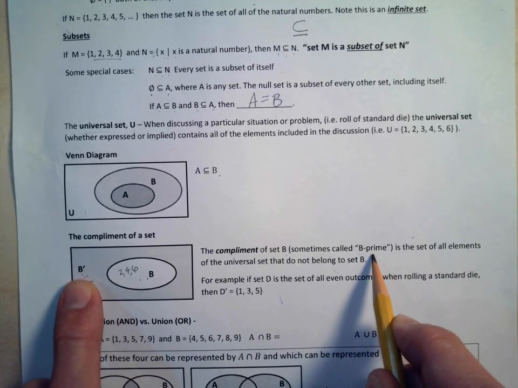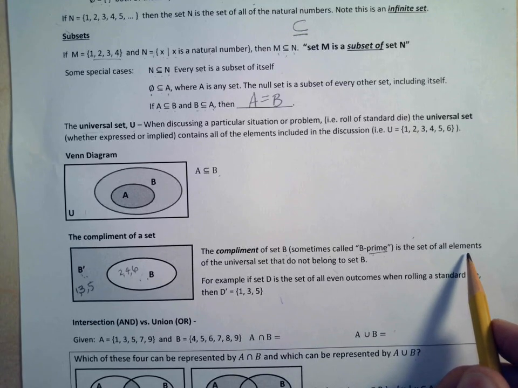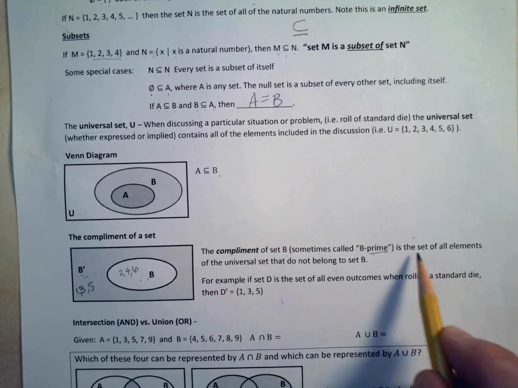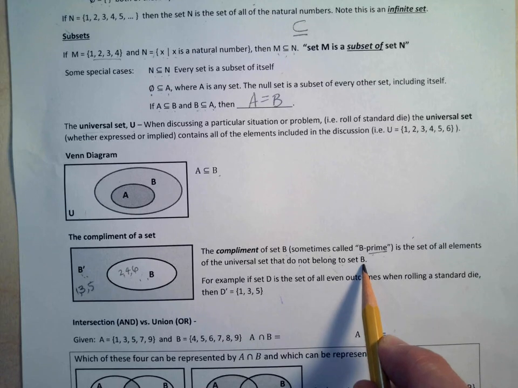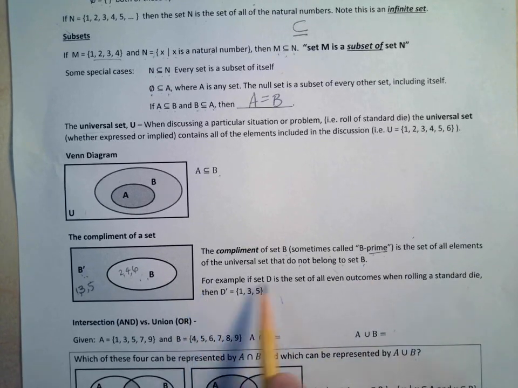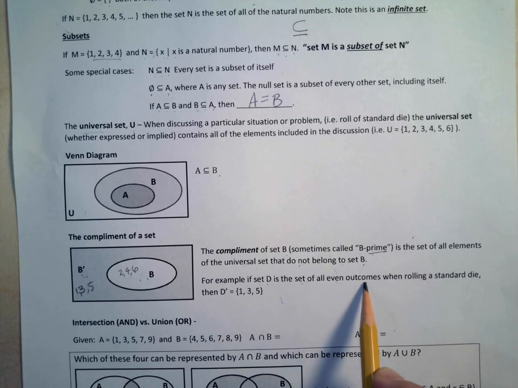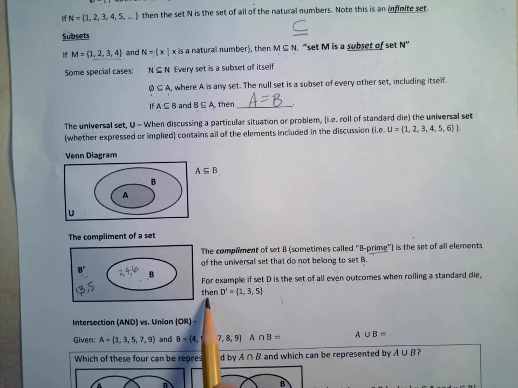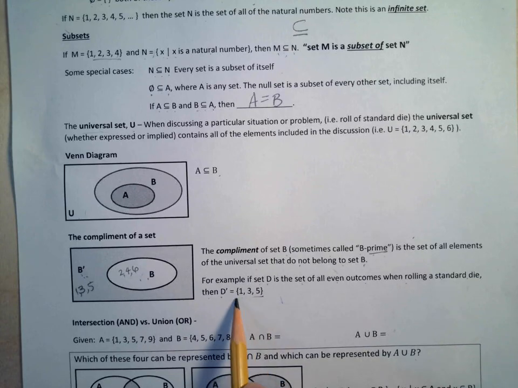All right, so we call it B prime. We put, again, that's an apostrophe. We call it prime. It is the set of all elements in the universal set that do not belong to B. For example, if set D is a set of all even outcomes when rolling a standard die, then D prime would be all the odds, the non-evens. That's kind of the example that we just did.